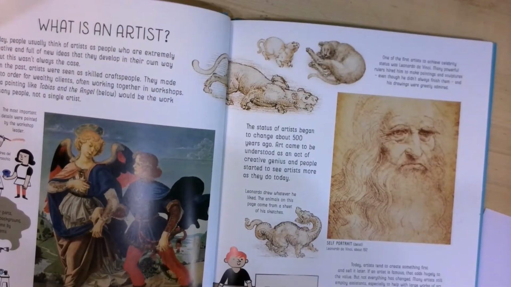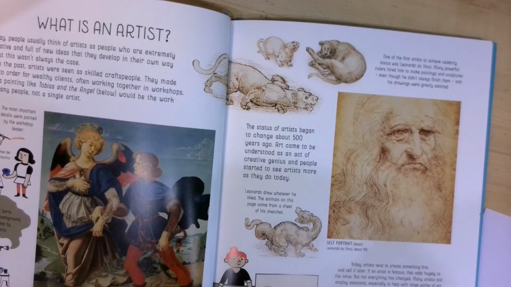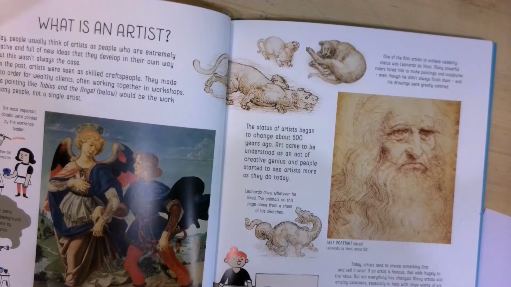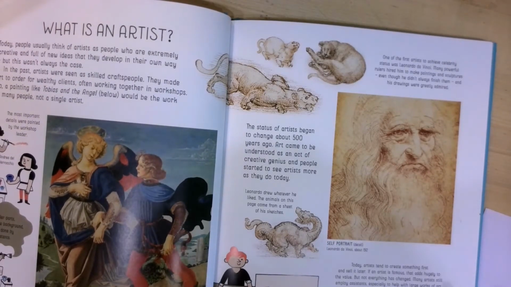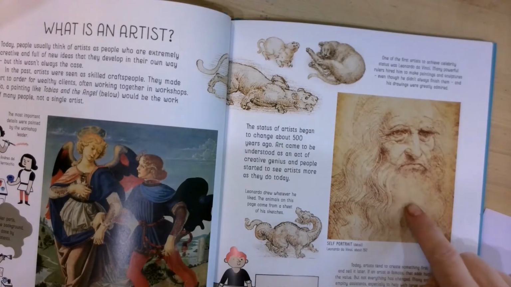The status of artists began to change about 500 years ago. Art came to be understood as the act of a creative genius, and people started to see artists more as they do today. One of the most famous artists and one of the first artists to really achieve that celebrity status was Leonardo da Vinci.